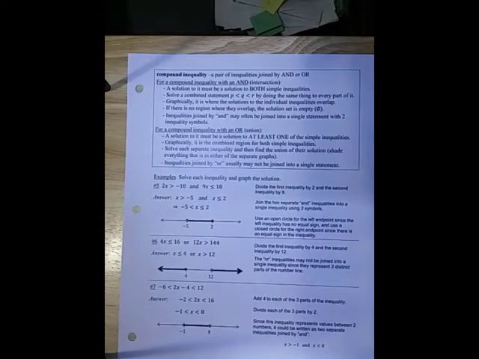"Or" means we want what's in this one and this one put together. So it's either this one or that one. It's at least one of them. We want to combine the 2 regions together. We're going to solve each one separately, and then their solution is the union of the 2 sets, meaning we shade each part. Inequalities joined by "or" usually cannot be joined into a single statement, and they often give 2 separate parts. The "and" often gives only one part.